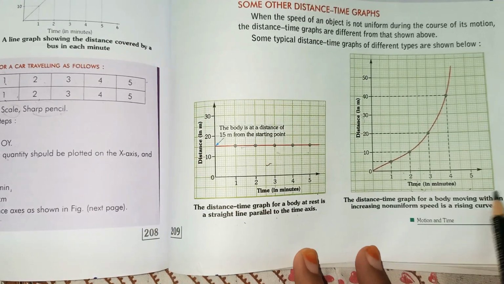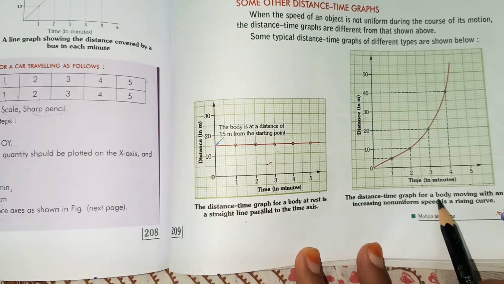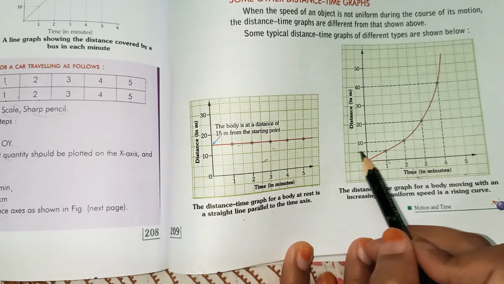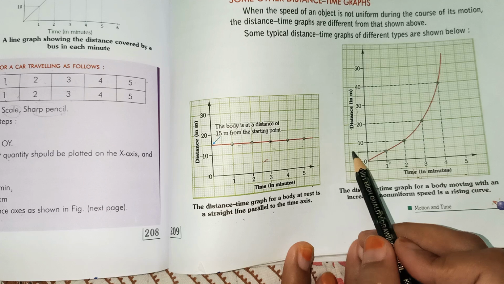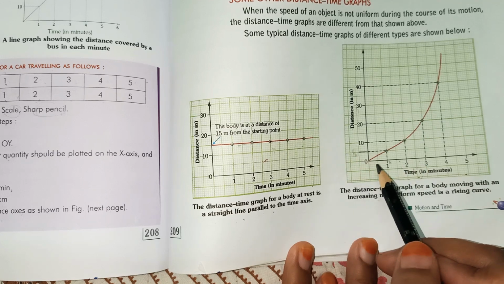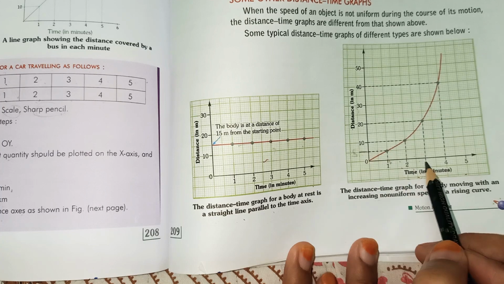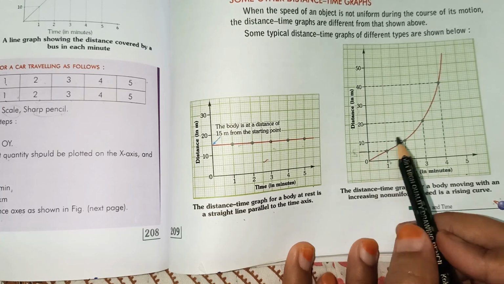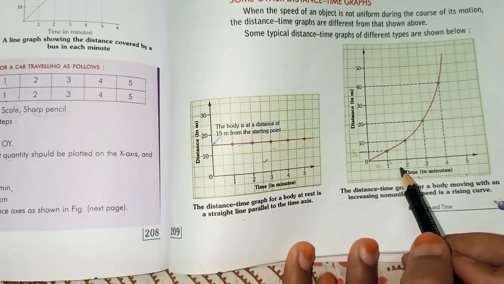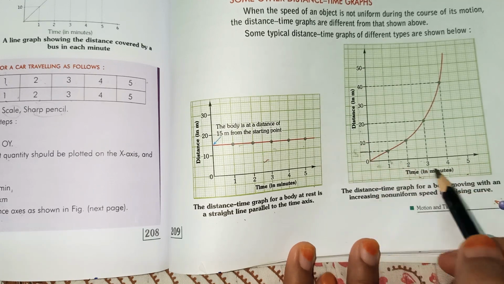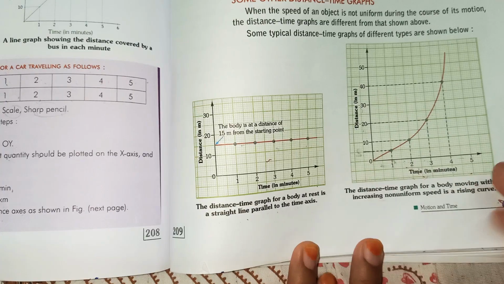Here is a body moving with an increasing non-uniform motion, because here you can see in 1 second it is covering, say, 5 meters, then in 2 seconds it is 10, then in 3 it is 20. So in equal intervals of time, it is covering unequal distances, therefore it is a rising curve here.